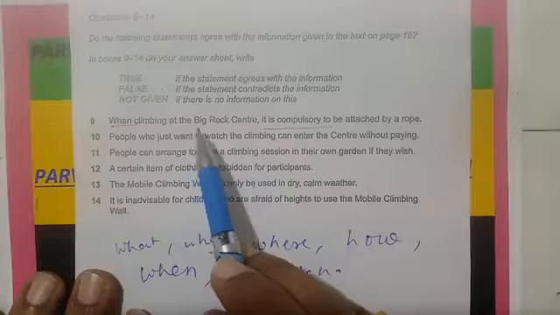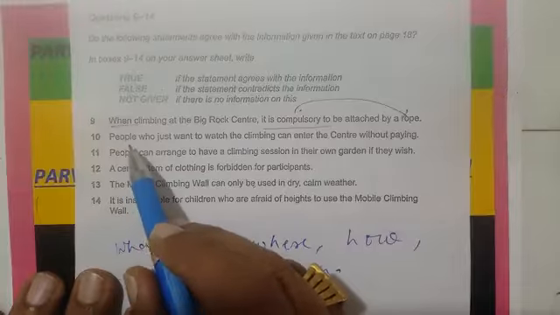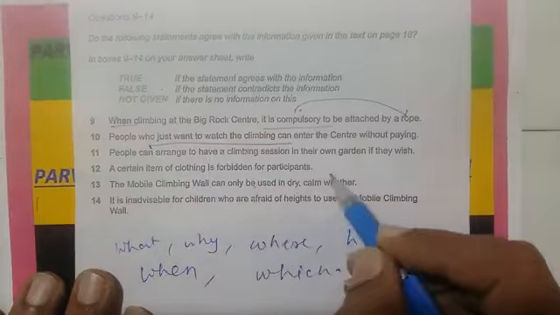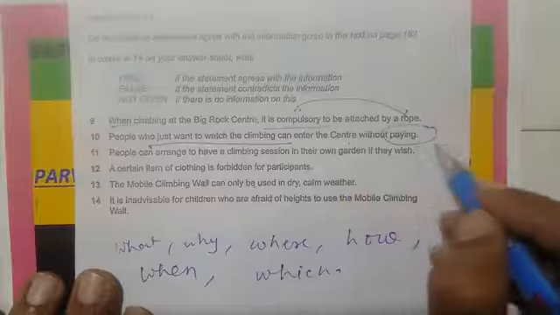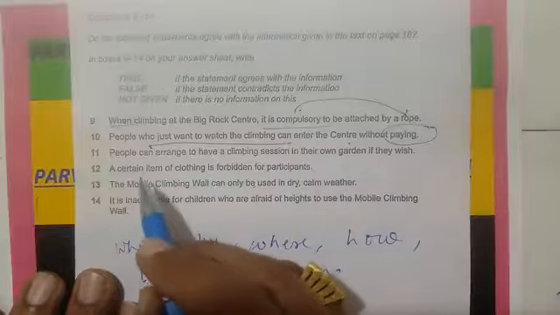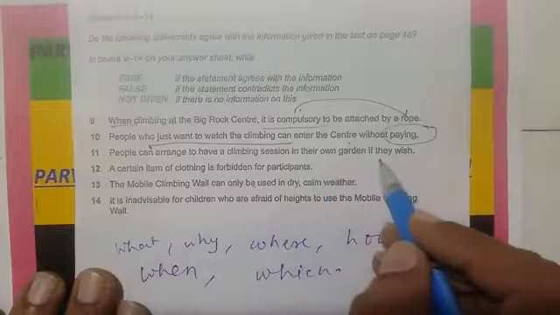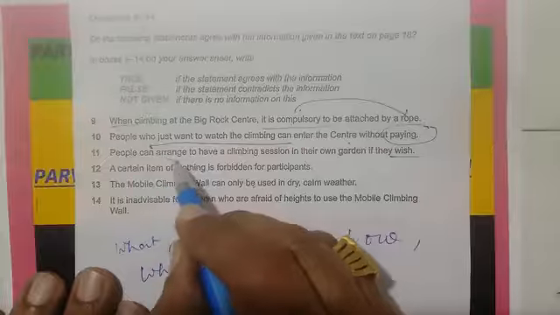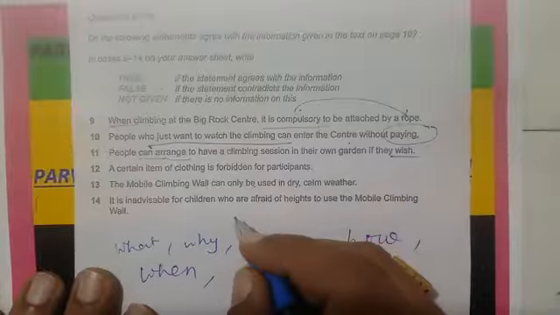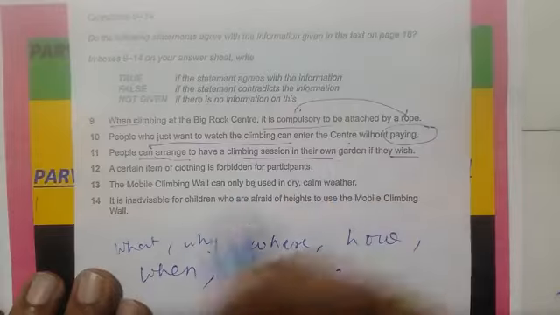So you can read the complete 9th: when climbing at the Big Rock Center, it is compulsory to be attached by a rope. Second is 10th: people who just want to watch the climbing can enter the center without paying money. So please underline the main word here, paying, whether they have to pay or not. In 11th: people can arrange to have a climbing session in their own garden if they wish. So here is their wish, and they can arrange. "Can" is a modal here, which means a high possibility. So, can arrange to have a climbing session in their own garden.